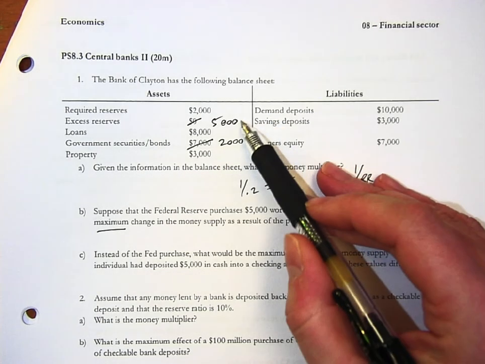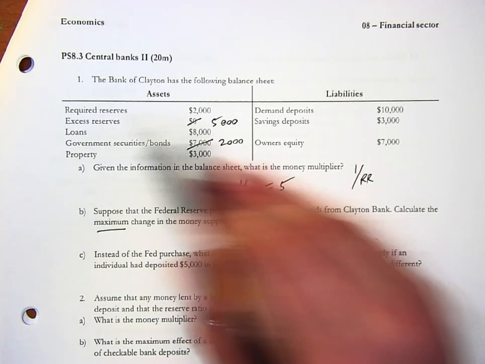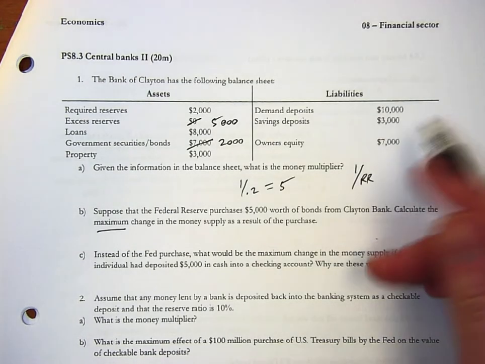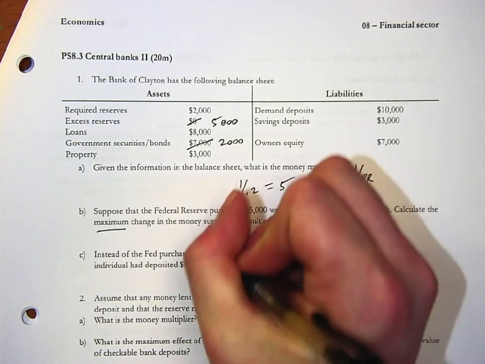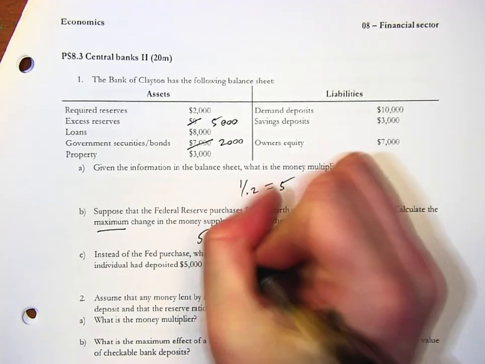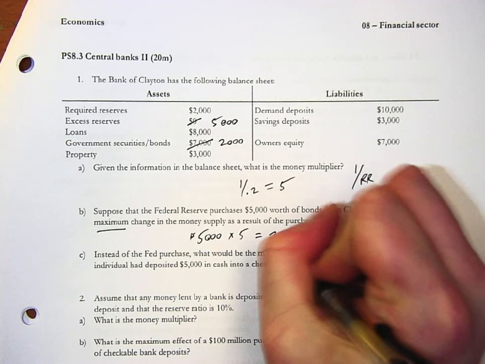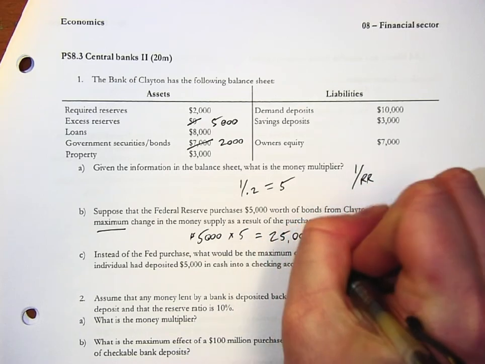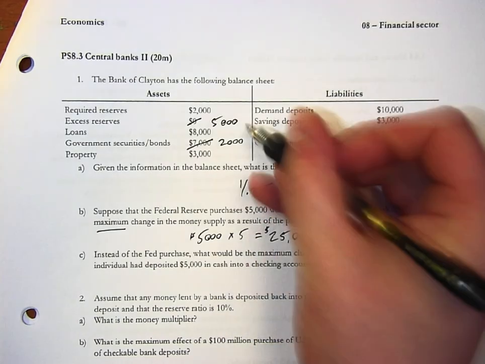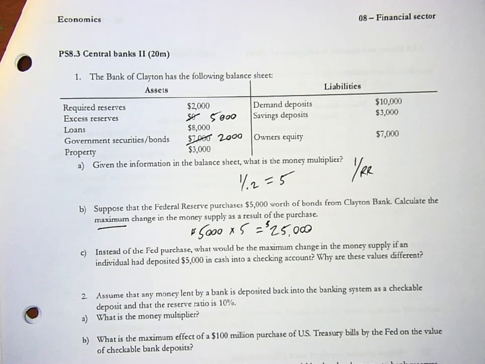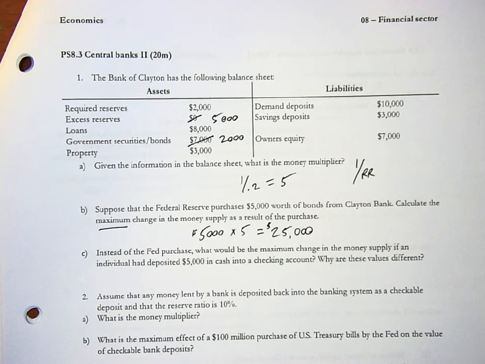These 5,000 excess reserves just poof, they occurred. It wasn't because someone deposited the money. So if this bank loans out the 5,000 times 5, that's $25,000. And that's including the original 5,000, because the original 5,000 were created out of thin air. It didn't happen from someone depositing the money.